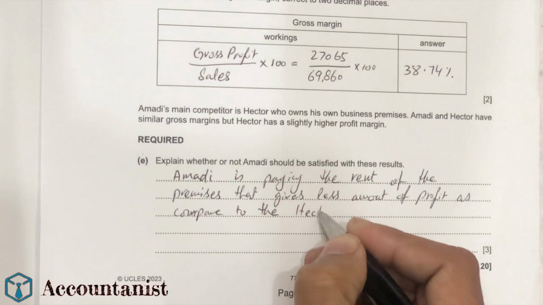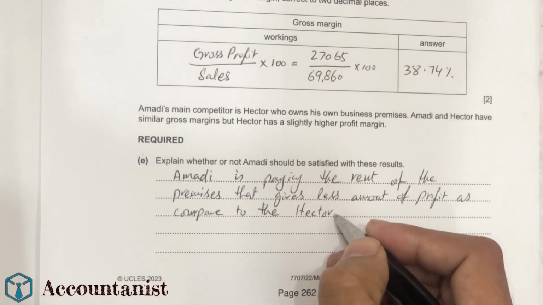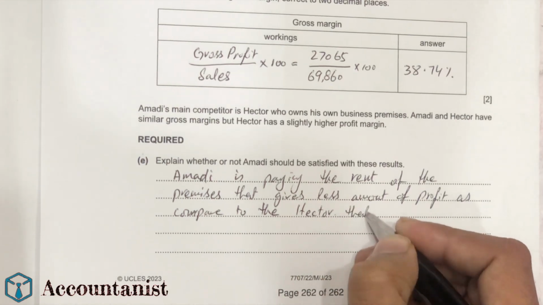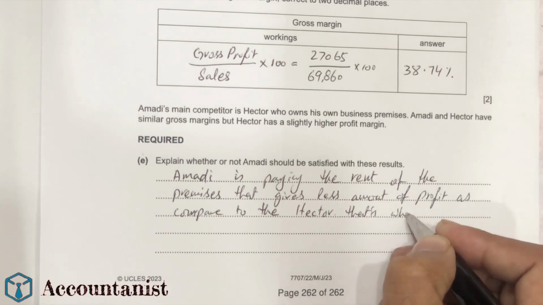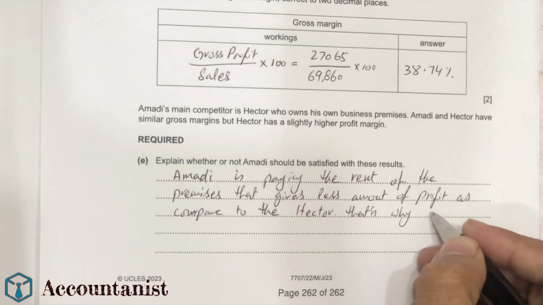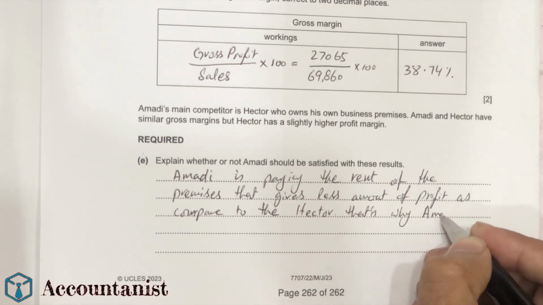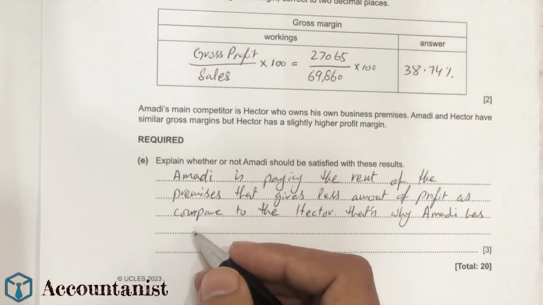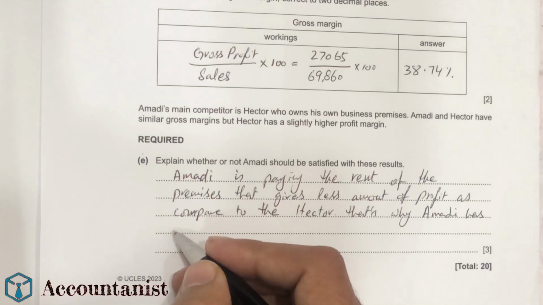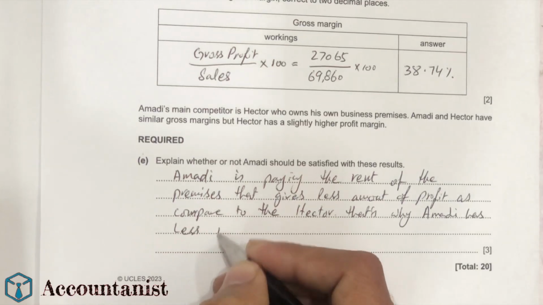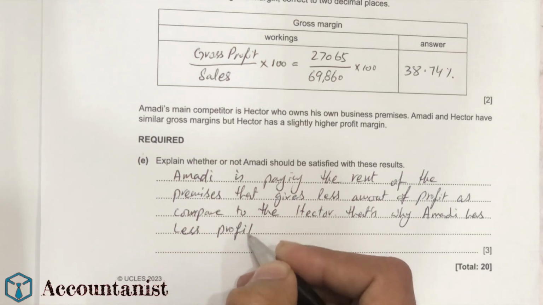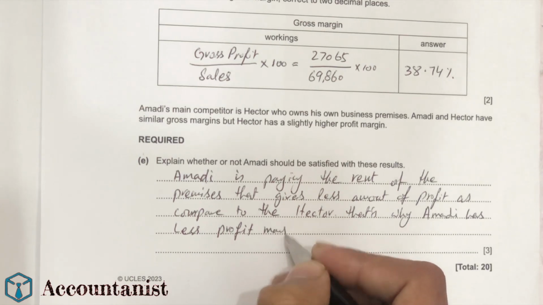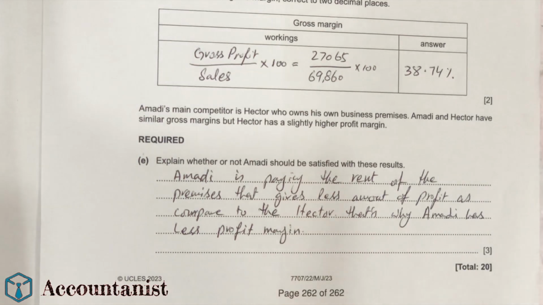That's why Ahmadi has less profit margin. So that can be the answer for this question.